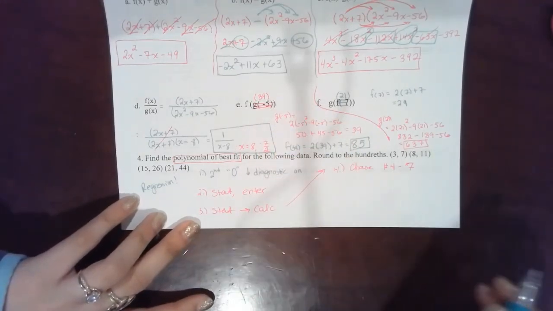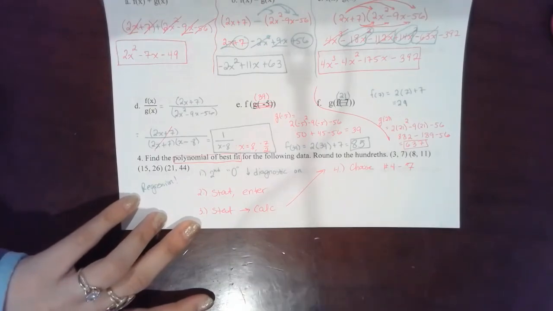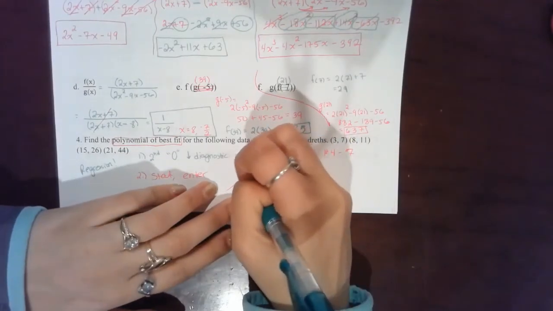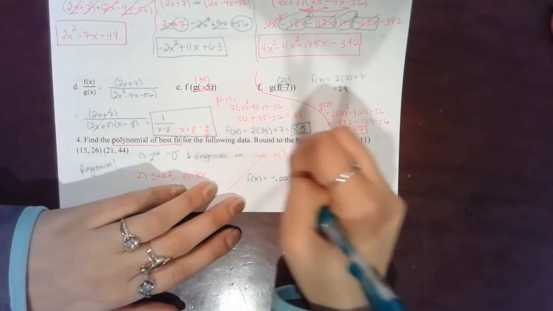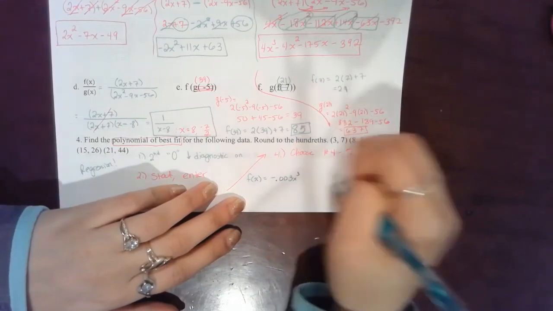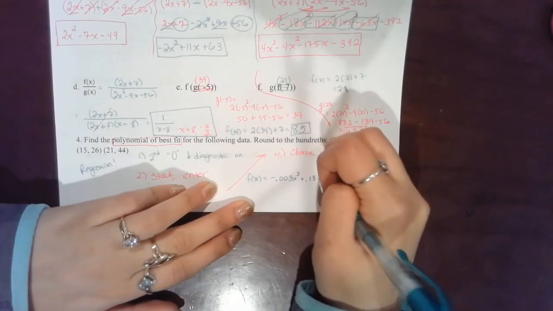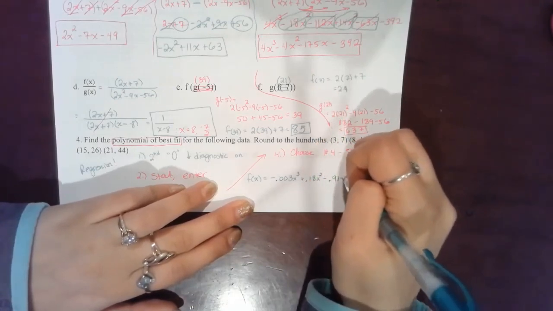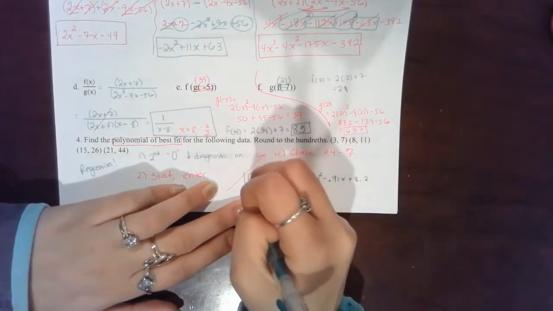And basically what you should end up with when you round is negative 0.003x to the third power plus 0.18x squared minus 0.91x plus 8.2. And they wanted the equation. There it is. They didn't need anything else. So we're going to be done on that one.